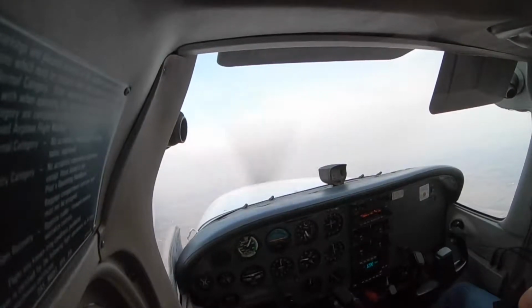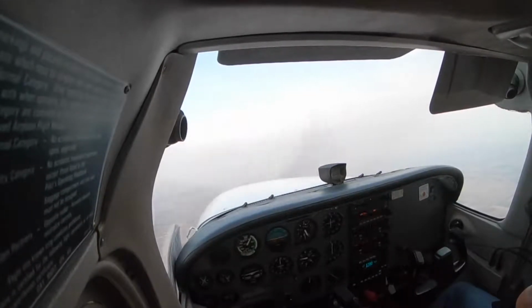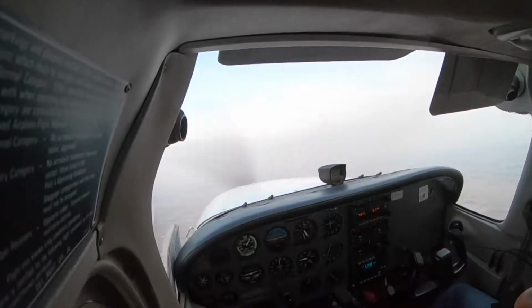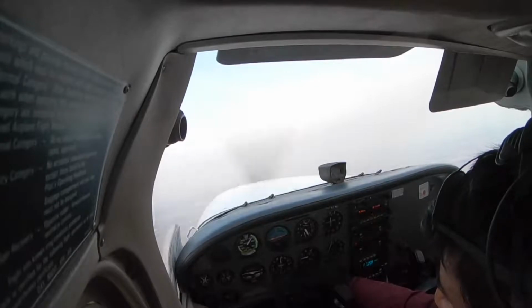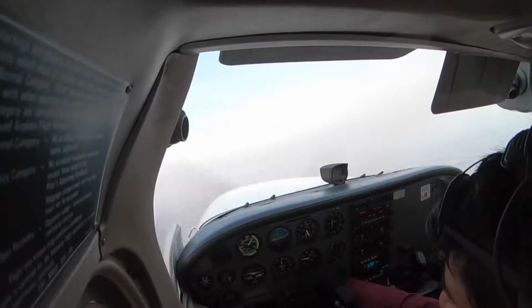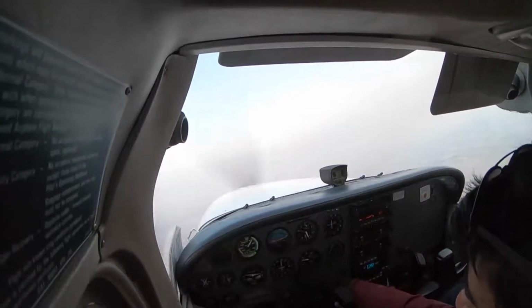Okay, good job. Can you do a standard rate left turn heading 180 and maintain 40 knots at 4,500? 5 miles to the southeast, inbound for 13.